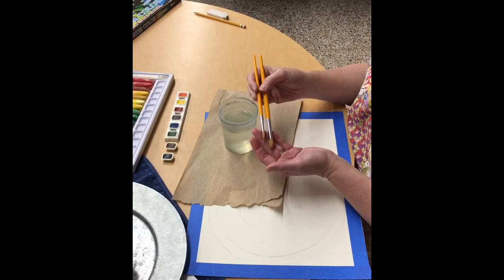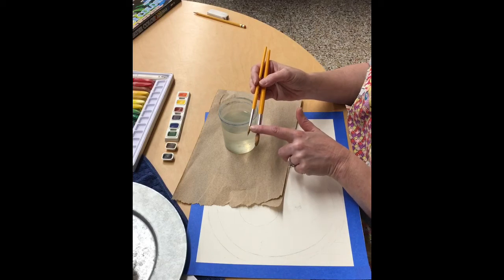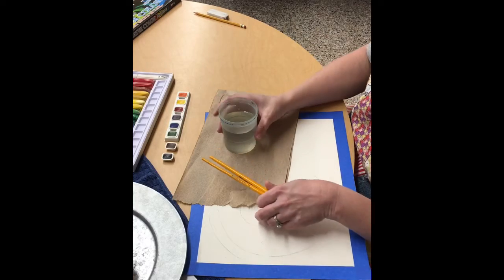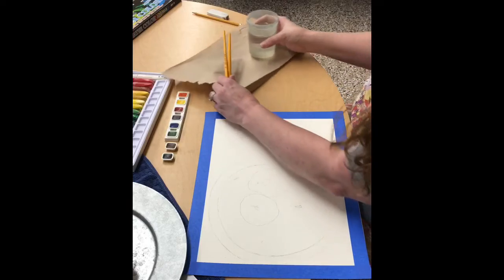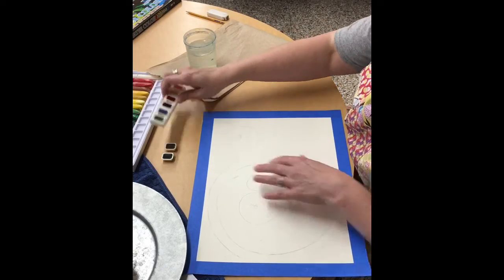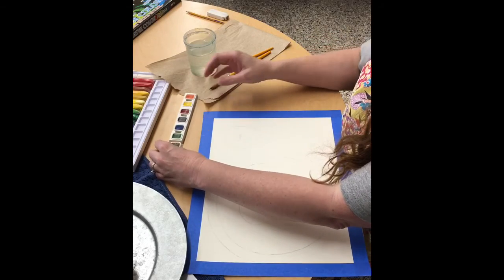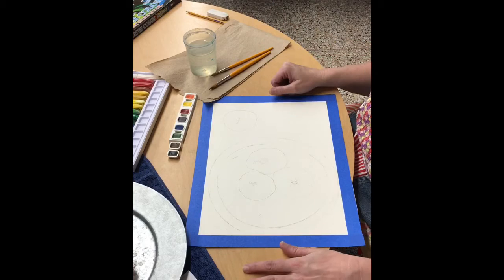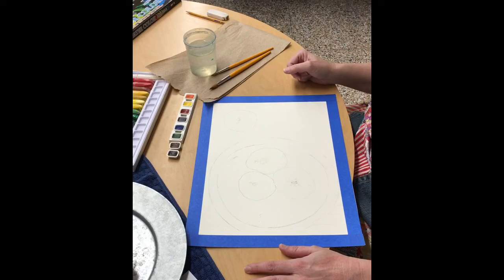And so a large and a smaller will probably be fine for you. And then some paper towels to wipe as you are changing colors and such. So make sure you have all of your supplies ready, and we will come back in just a moment and get started on our apples.